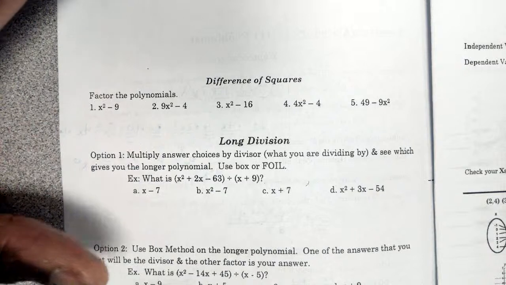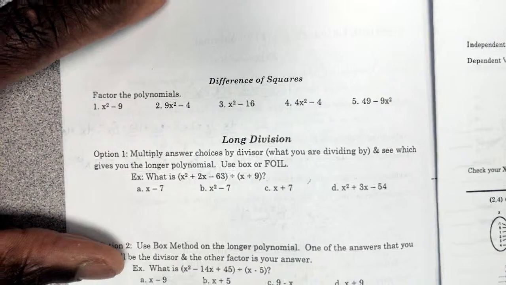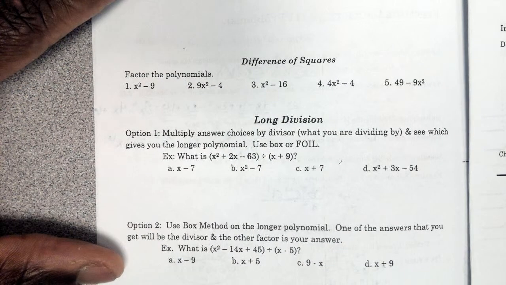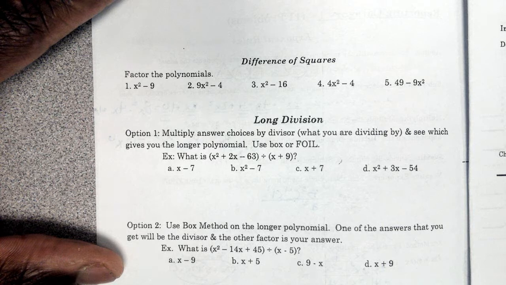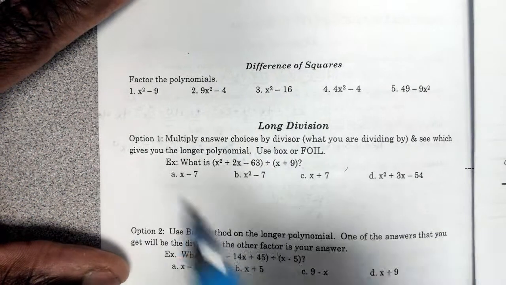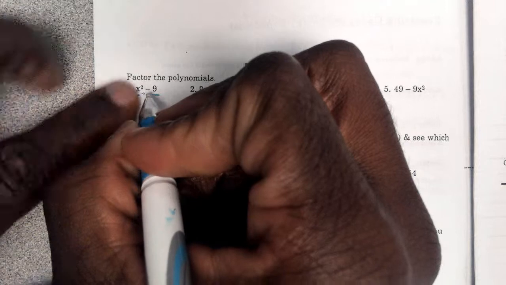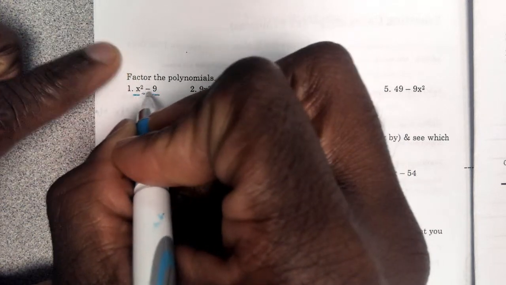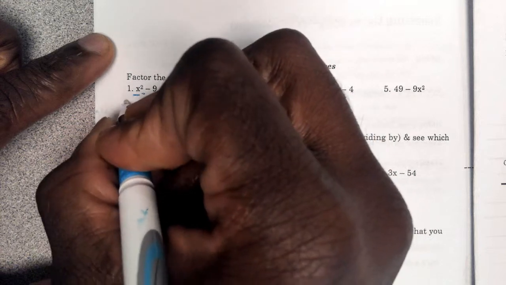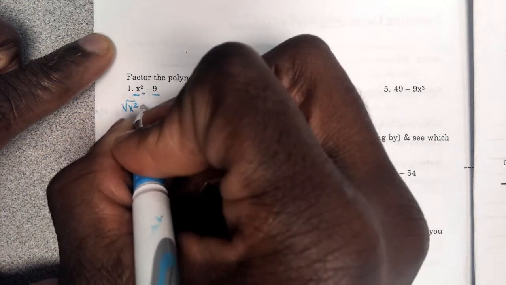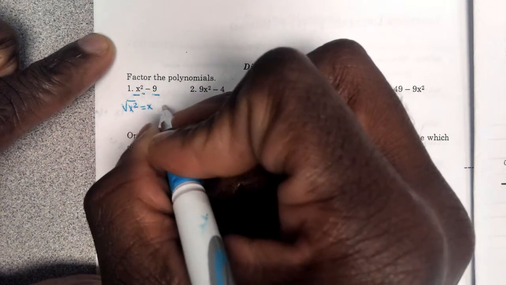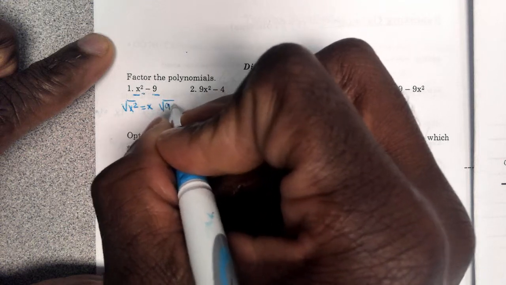Difference of squares is a method that we use in factoring. You can still use traditional factoring, but notice that the middle term is missing. With difference of squares, you want to look at both terms. For one, you want a minus in between, and both terms should be perfect squares. So the square root of x squared is x, and the square root of 9 is 3.